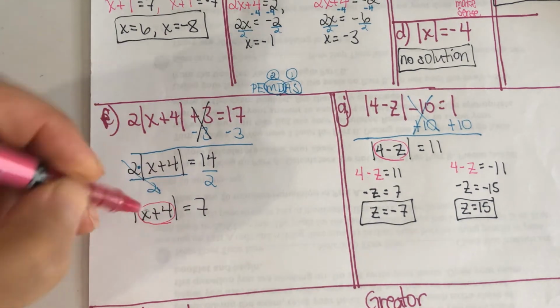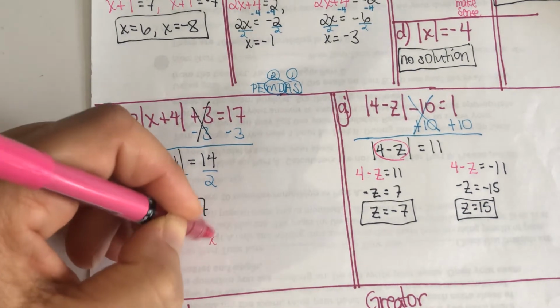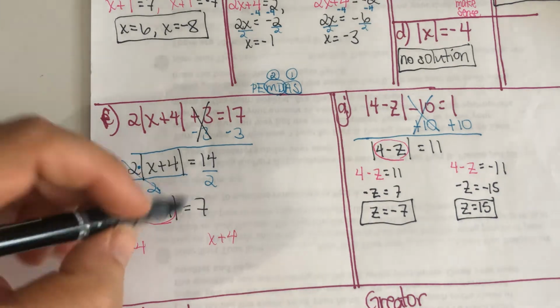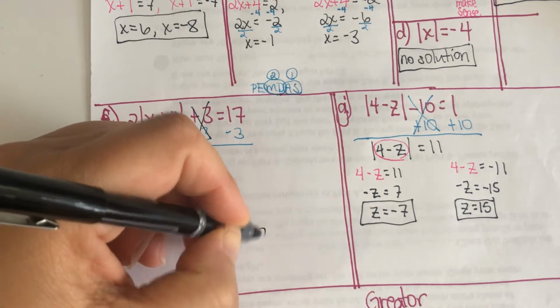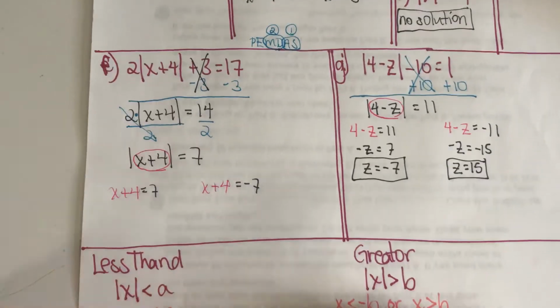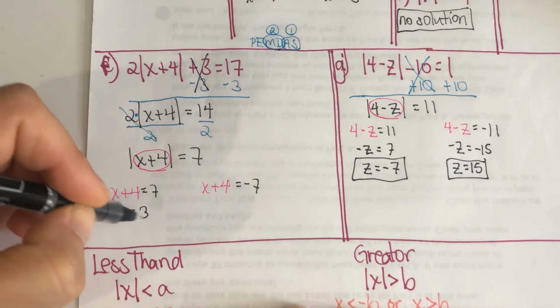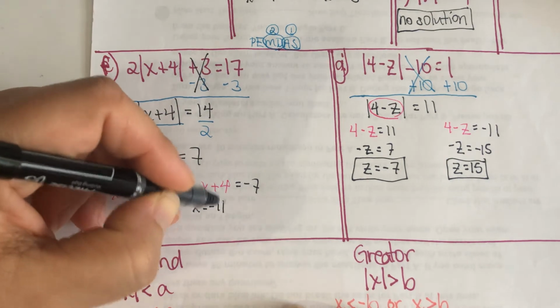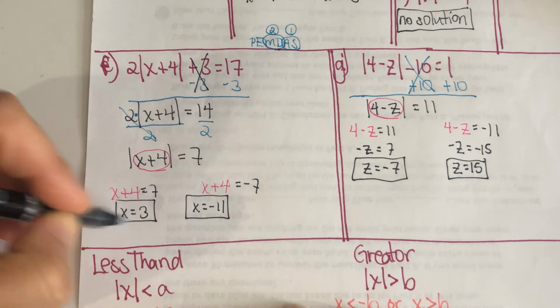The thing inside the absolute value is equal to plus or minus the number. And then I just need to solve. So I'm going to subtract 4 from both sides and subtract 4 from both sides.